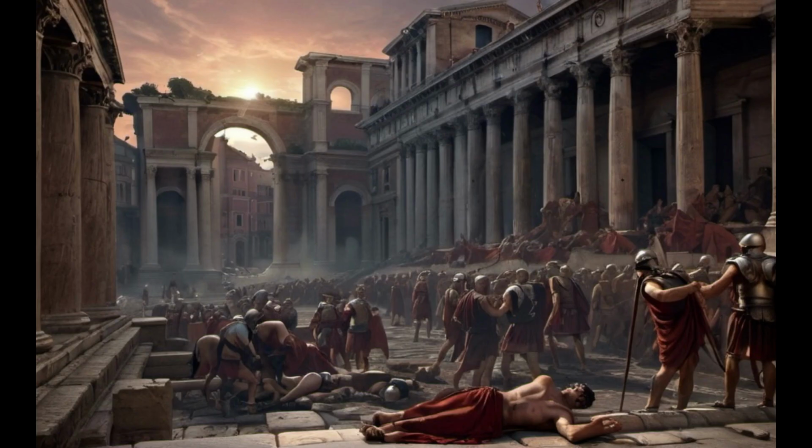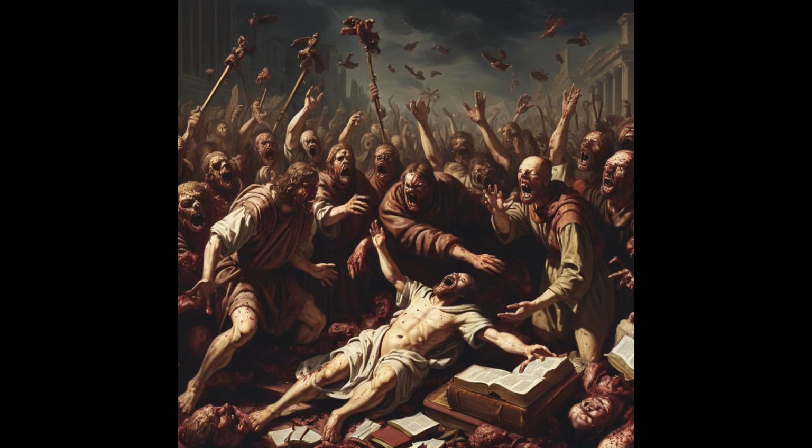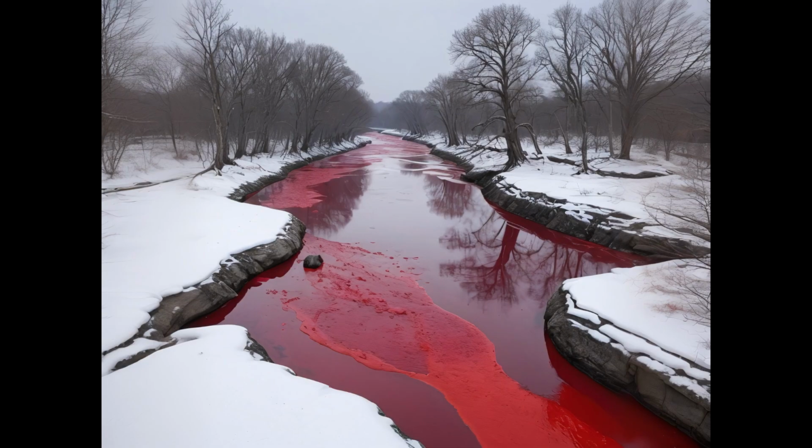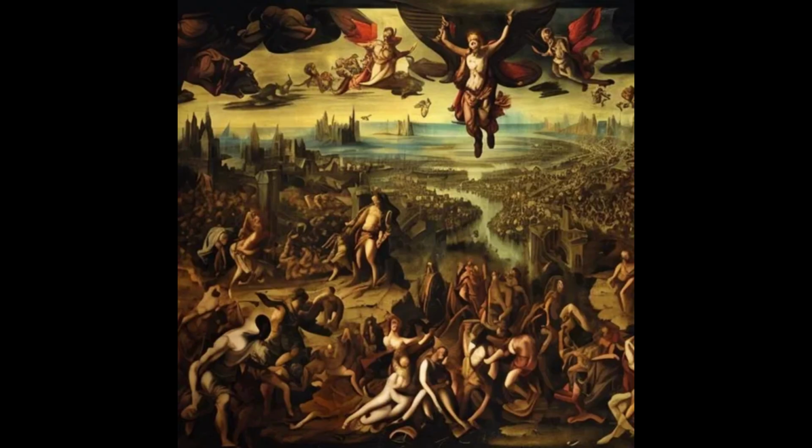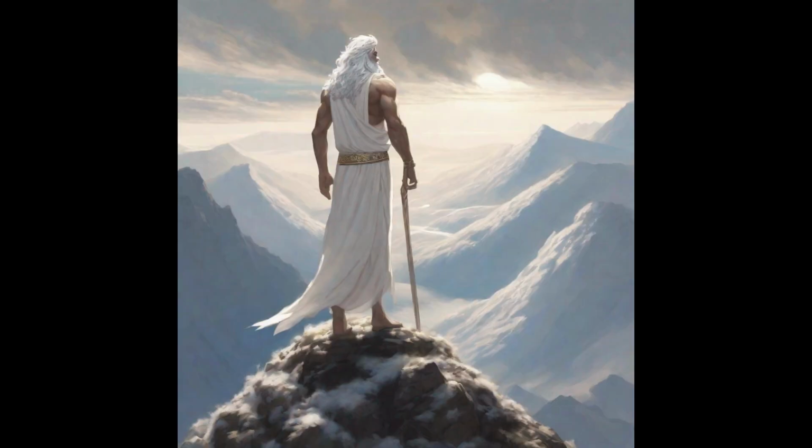Symbolic meaning: frogs were associated with fertility in ancient Egypt. Their proliferation symbolizes overwhelming and unstoppable affliction. Interpretation: it's seen as retribution for Pharaoh's refusal to free the Israelites. Some suggest it serves as a warning before harsher plagues.